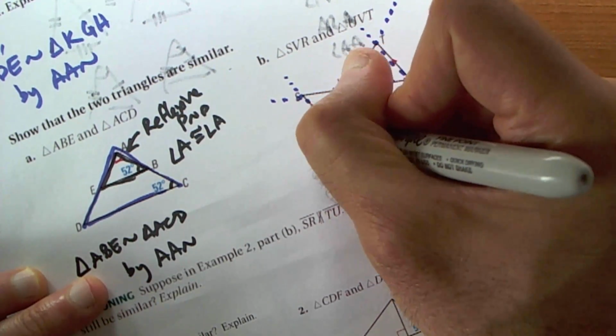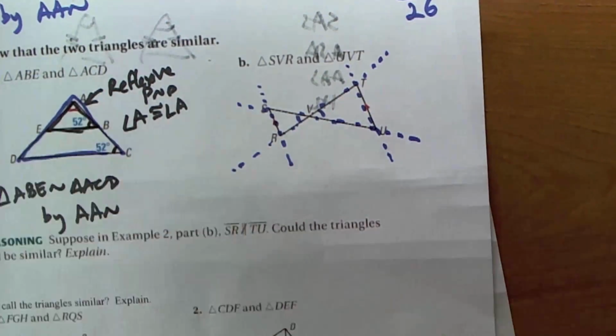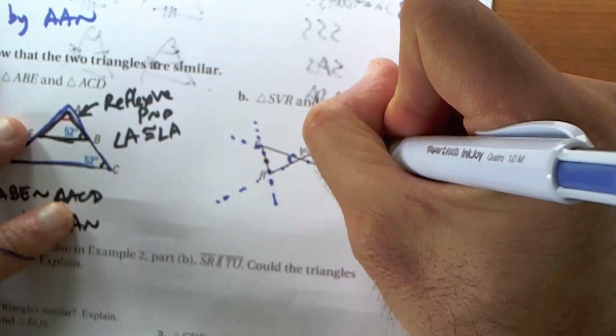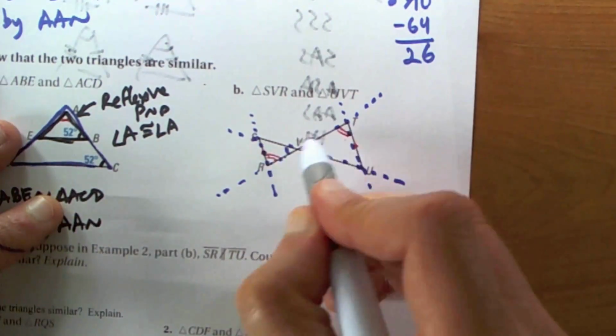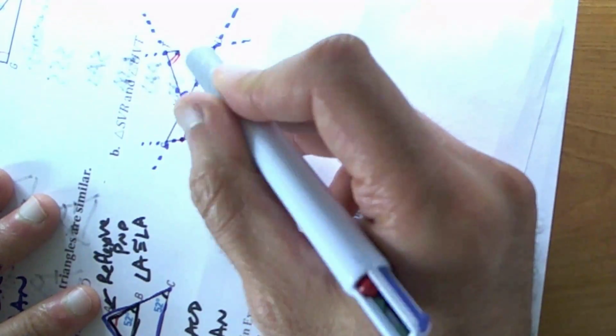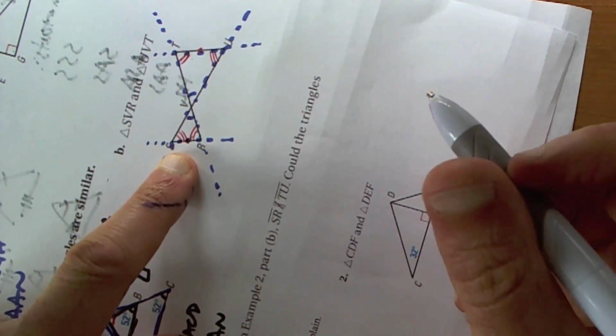And so if you remember from chapter 3, if I've got parallel lines cut by a transversal, then this angle here, angle T, is congruent to this angle here, angle R, by alternate interior angles. If you turn your head, you can kind of see that a little bit easier. Same thing over here. If you want to add this one, angle U is congruent to angle S by alternate interior angles.